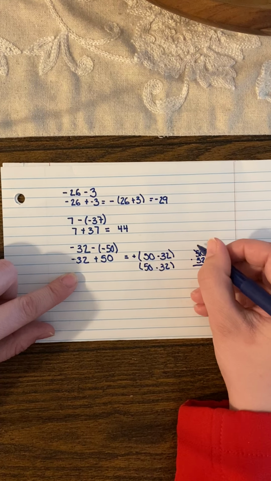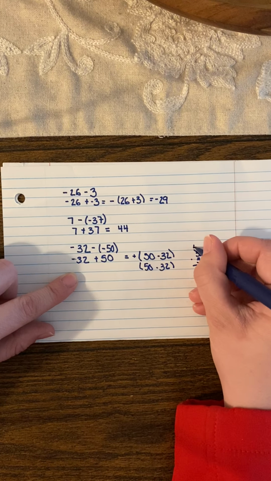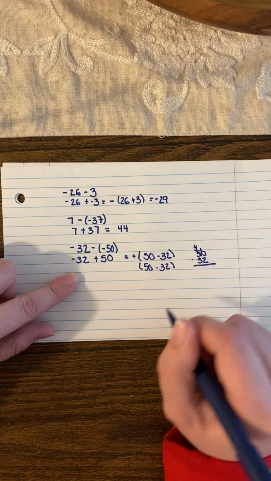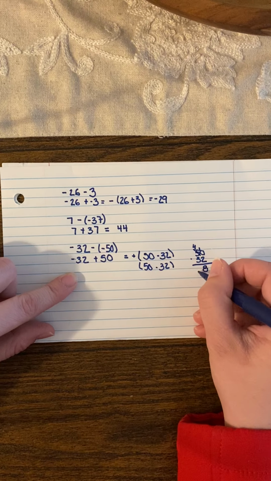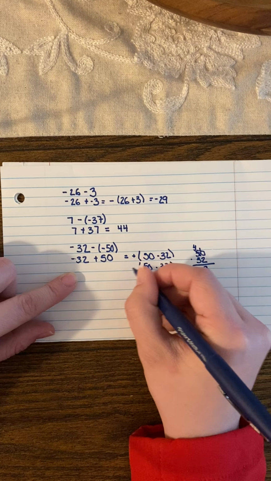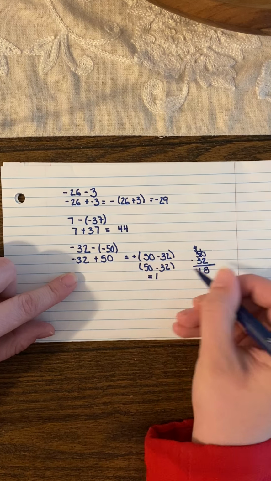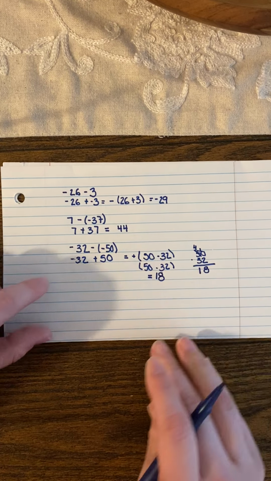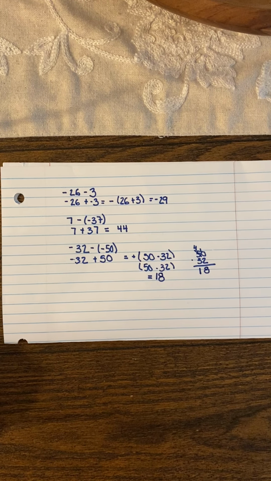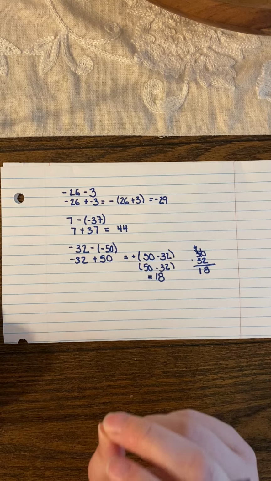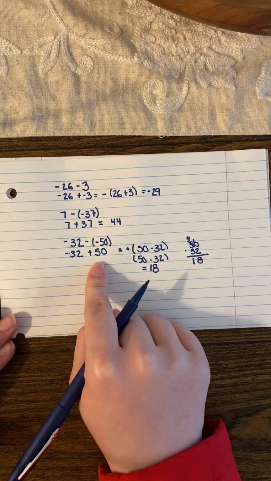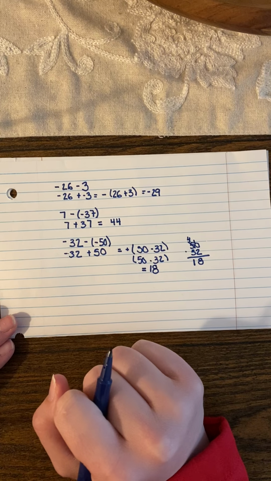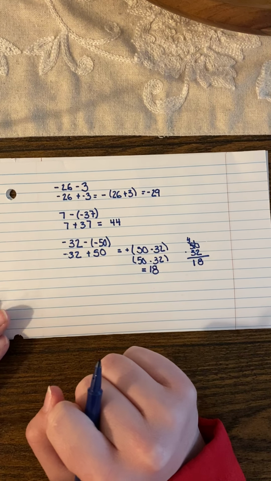So we subtract. We have to borrow from the 5, make that a 4. This becomes 10. 10 minus 2 is 8. 4 minus 3 is 1. So our answer is 18. So the big thing to remember is when we have a minus and a negative, it turns into addition. And then we follow the rules for addition that we saw in the last two videos.